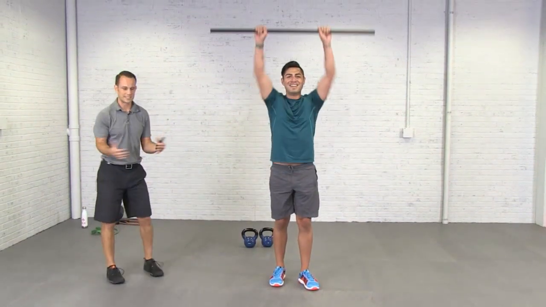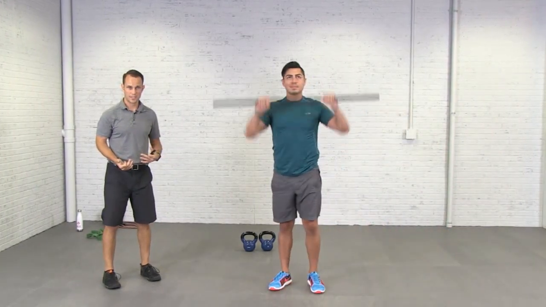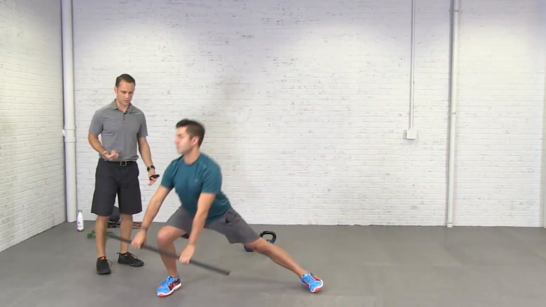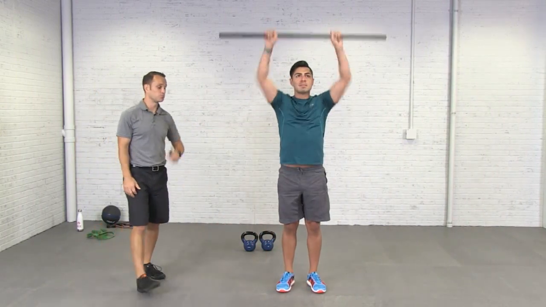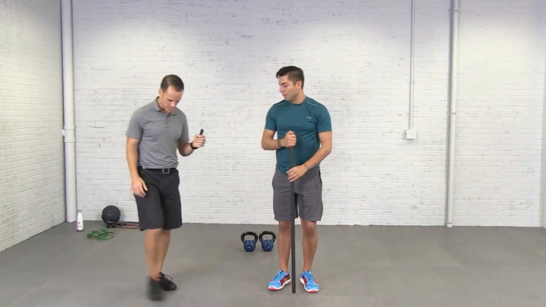So we don't necessarily need to isolate and do the adductor machine to get a good hip workout. We can just do this frontal plane lunge. All right, nice work. Now let's go ahead and do the transverse one.